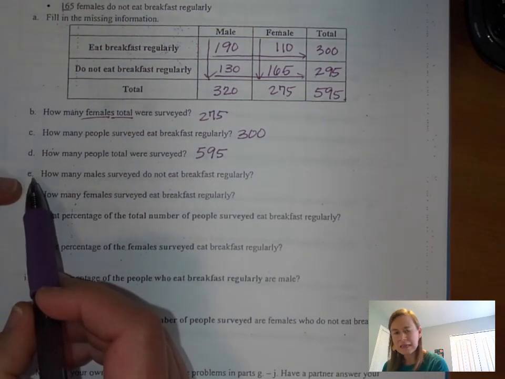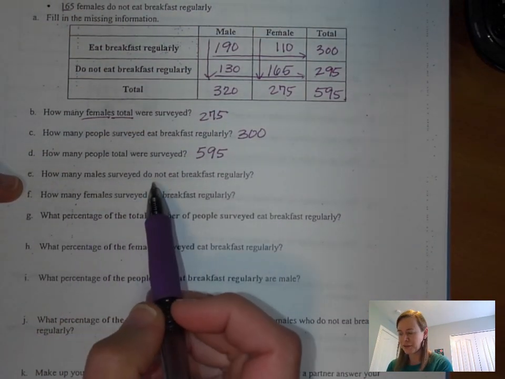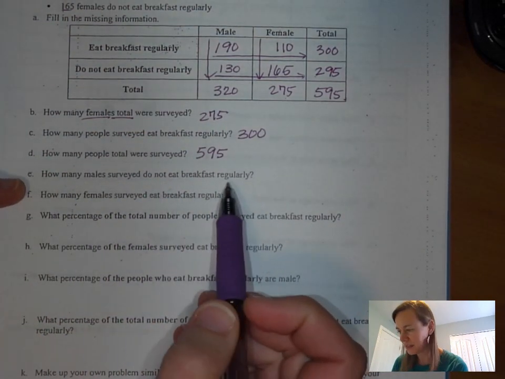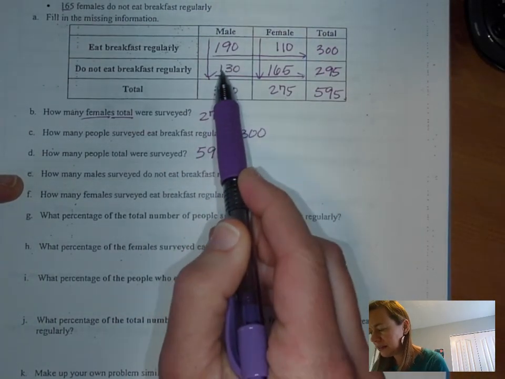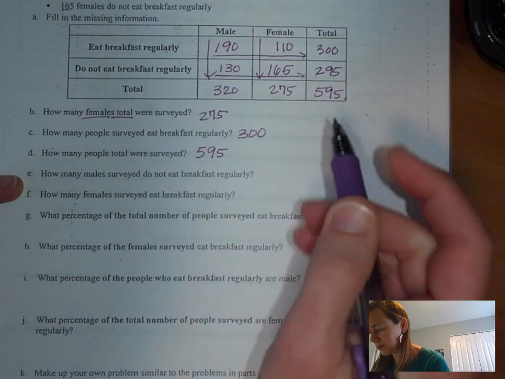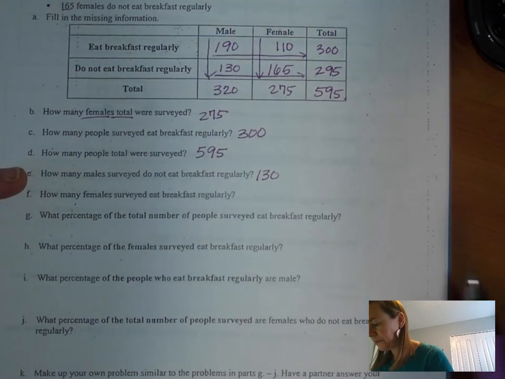Okay, what about part E? How many males surveyed do not eat breakfast regularly? Let's see, males, here's eat breakfast regularly, and this number do not eat breakfast regularly, so 130.